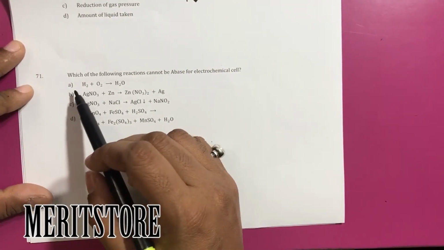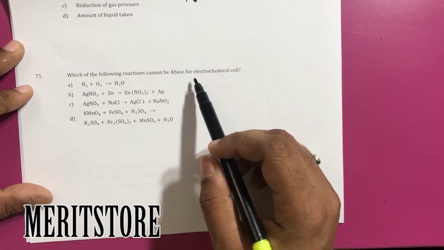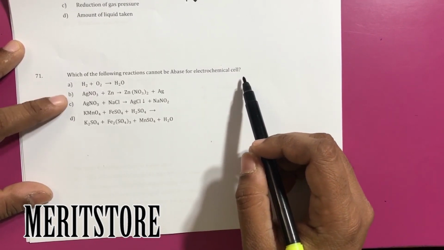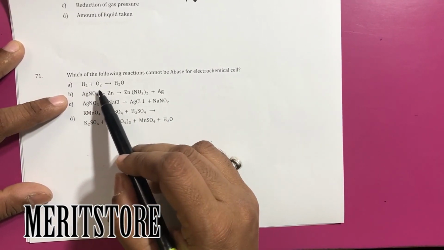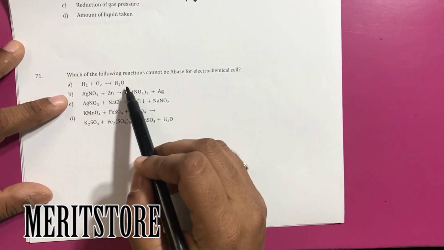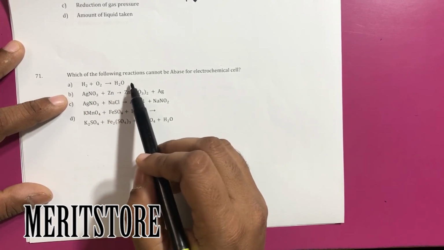Question number 71. Which of the following reactions cannot be a base for the electrochemical cell? The first one is H2O2 giving water. This is a redox reaction, and here the water will act like an electrophile.